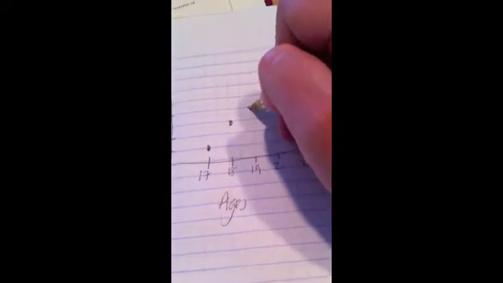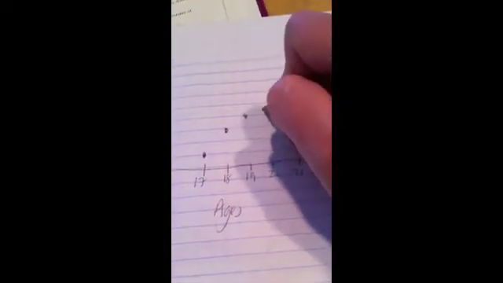So I'll just do 2, 4, 6, 8, and 10. So I'm actually going to do the frequency polygon first, part B. I'm just going to plot these points. 17, 2, 18, 6, 19, 8, 20, 9, 21, 5, 22 and 10, 23 and 7, 24 and 3.